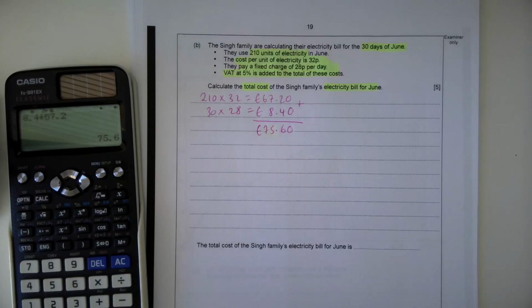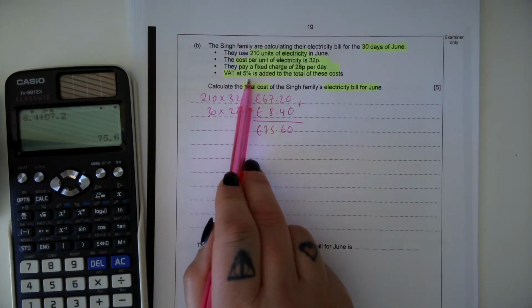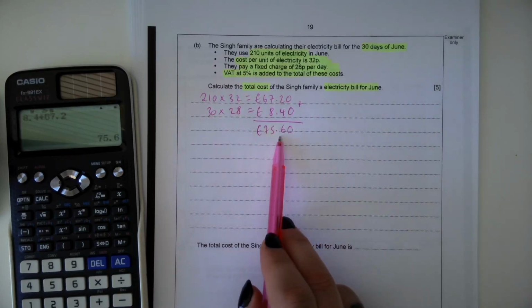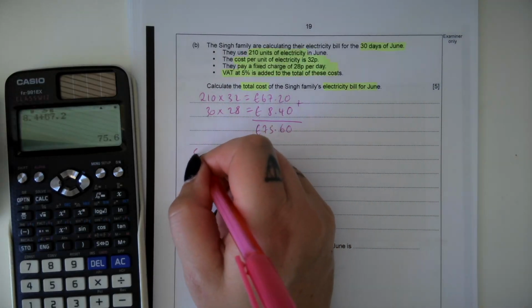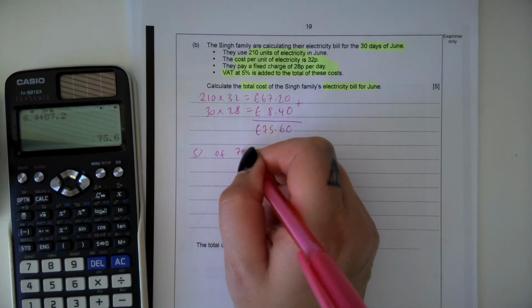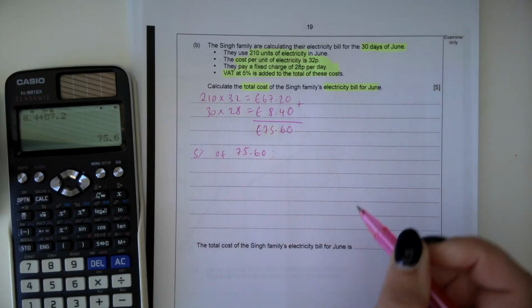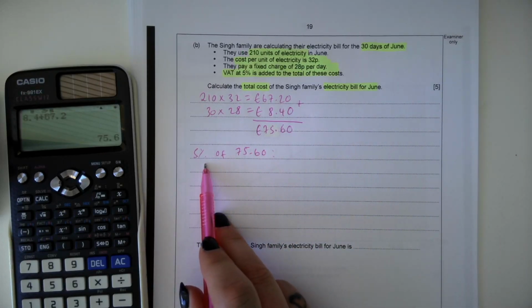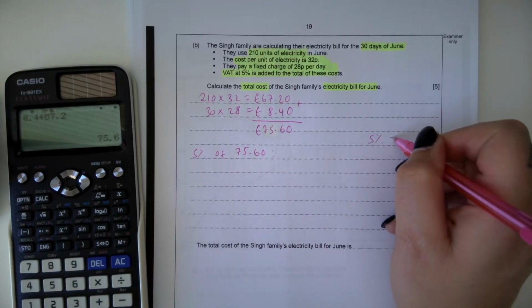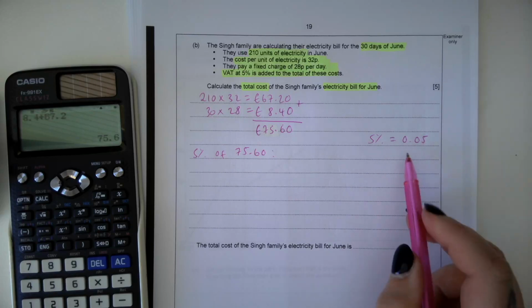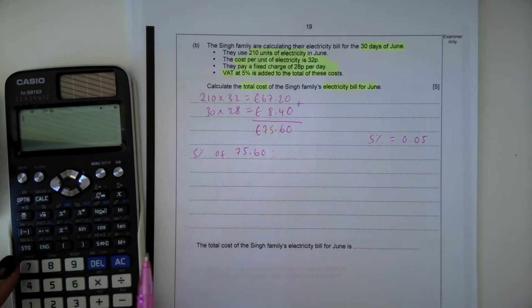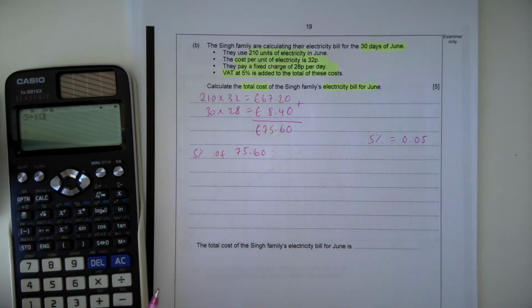So that's the total cost, but they pay VAT of 5% on top. So we need to find 5% of that total and then add it on. So because this is a calculator paper, again, I'm going to work with a decimal multiplier. So 5% is 0.05. If you don't know how to get a decimal multiplier, if you just divide the percentage by 100, you're going to get a decimal there, guys, and that's your decimal multiplier.